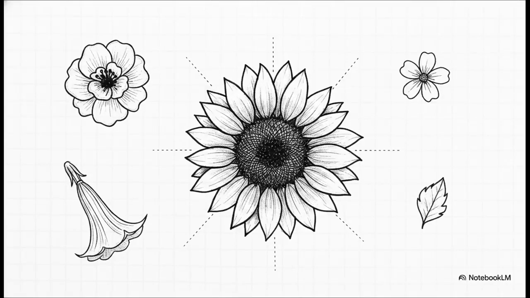Let's ground this with some actual real-world examples from our guide. For actinomorphic, remember that's that radial pie-like symmetry. We've got the China rose, the datura, the mustard plant, and of course the classic sunflower. If you picture a sunflower in your head right now, you can so clearly see that beautiful circular balance just radiating outward from the center.